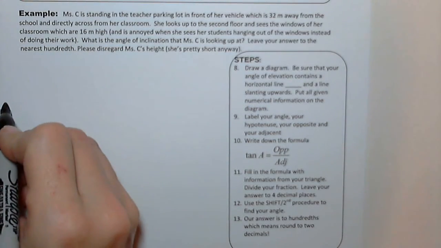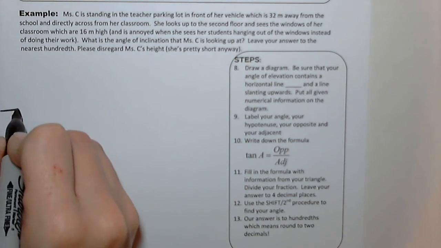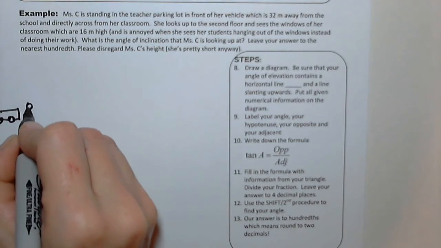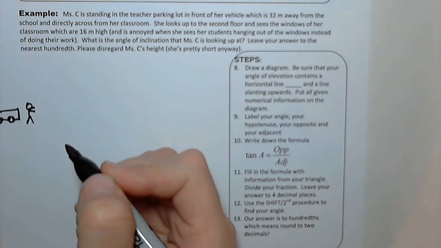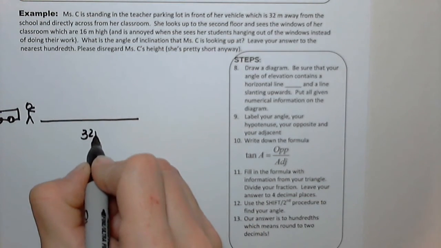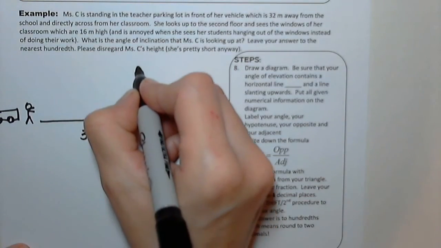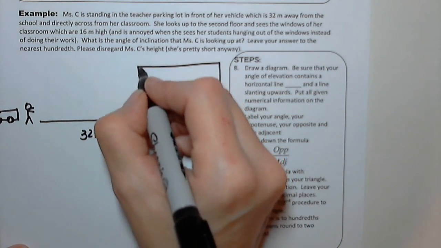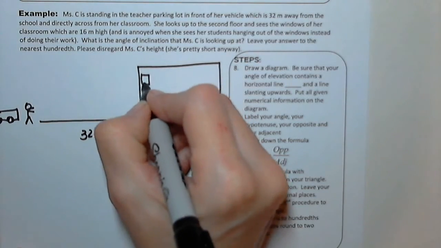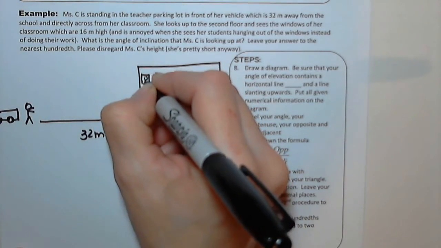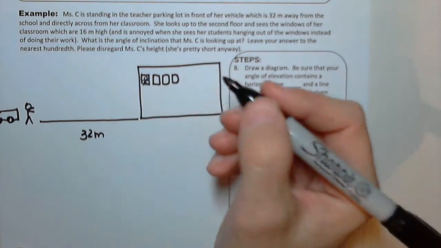So we have the teacher standing in the teacher parking lot in front of her vehicle. And all you see is the back of the vehicle. And yeah, 2 tires, very nice. There's Miss C standing in front of her vehicle, and she is 32 meters away from the building. And there's the building, and we have some windows. And she looks up, and instead of seeing her students working, they are looking out the window, waving at her. And she's very annoyed by that.